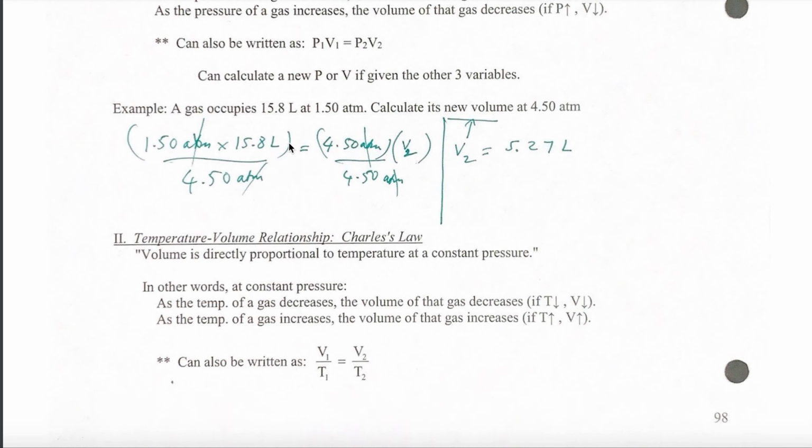a gas occupies 15.8 liters at 1.5 atm. Remember, they always go together. 1.5 times 15.8. Calculate its new volume at 4.5 atm. So you increase the pressure to 4.5. What would be the V2?